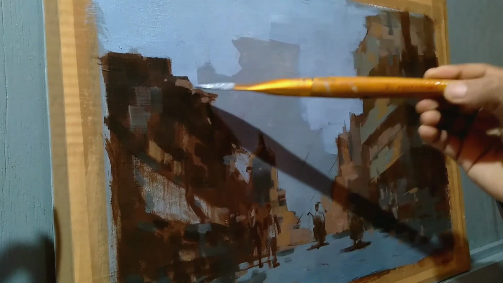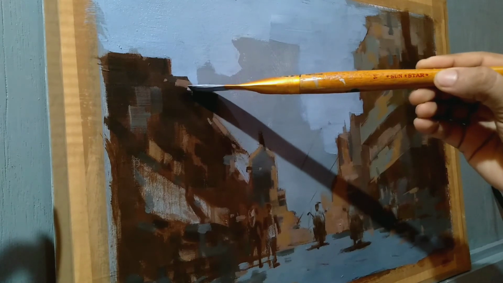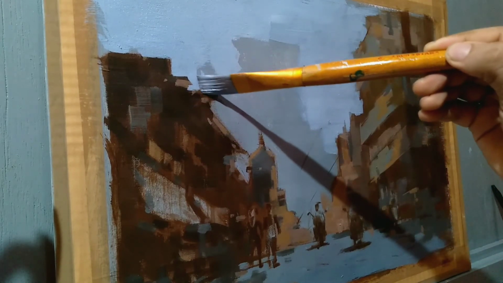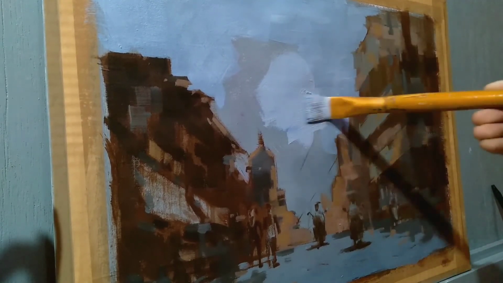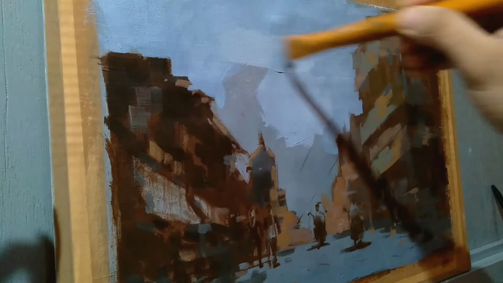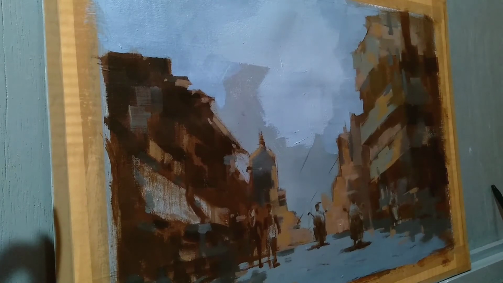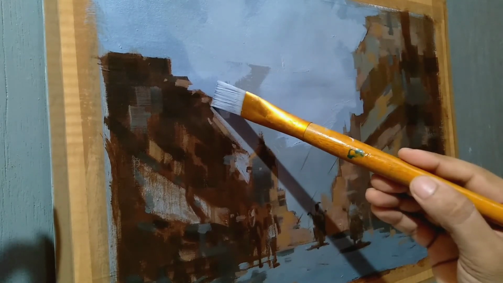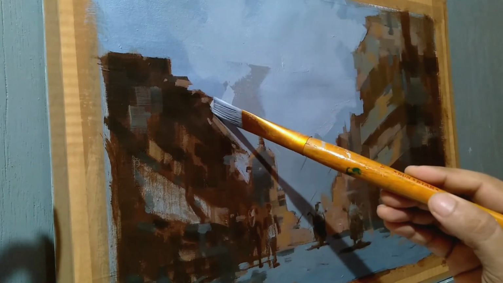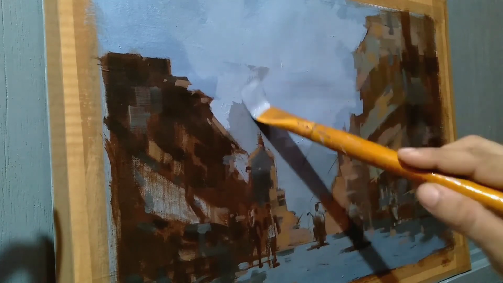And back into the tutorial, you can see now I've started placing a lighter value for the sky. Painting a sky is just like painting the eyes of a portrait. The sky might look just boring, but it adds a lot in defining a composition.